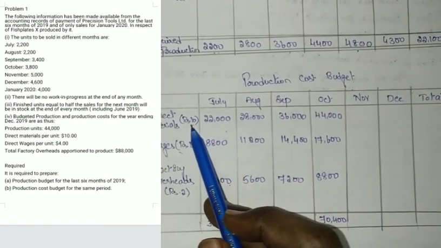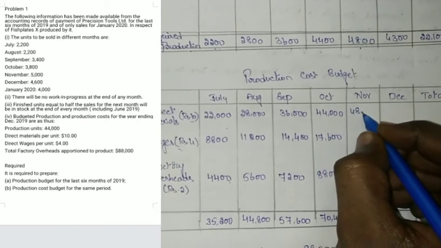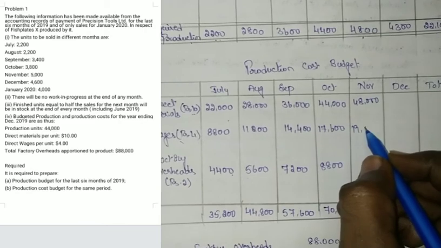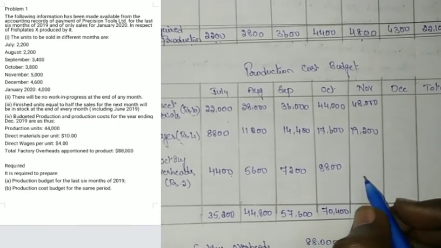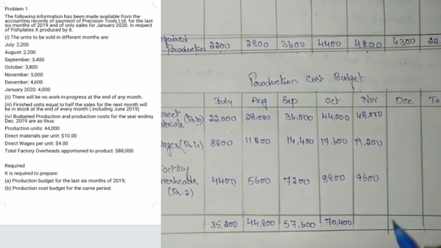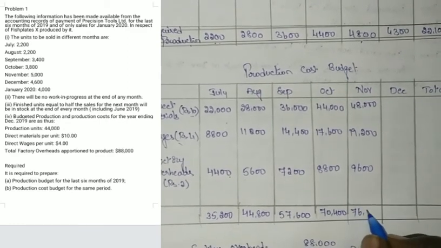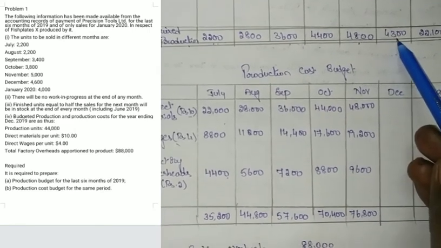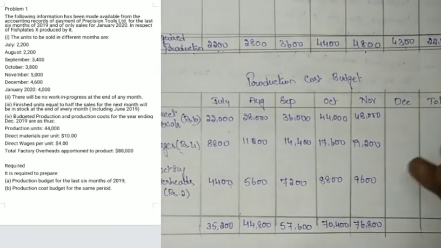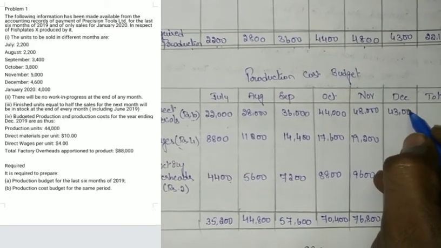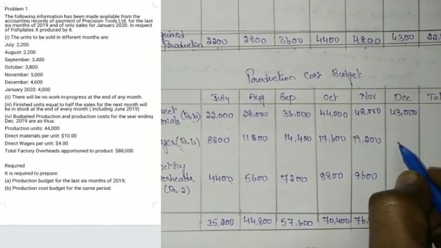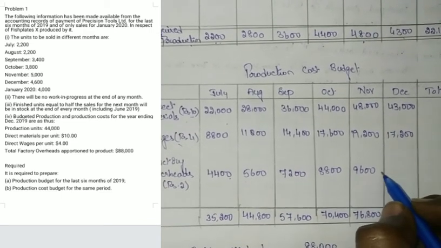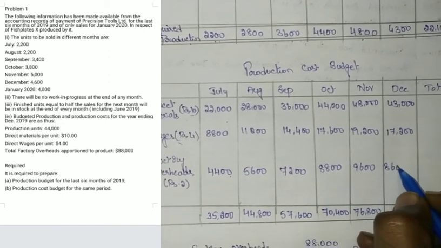So 4,800 into 10 rupees, 48,000. 4,800 into 4, 19,200. 4,800 into 2, 9,600. So total 76,800. For the month of December, you will get total production of 4,300. So 4,300 into 10, 43,000. 4,300 into 4, 17,200. 4,300 into 2, 8,600. Total 68,800.